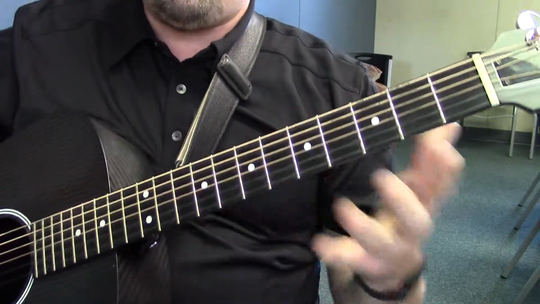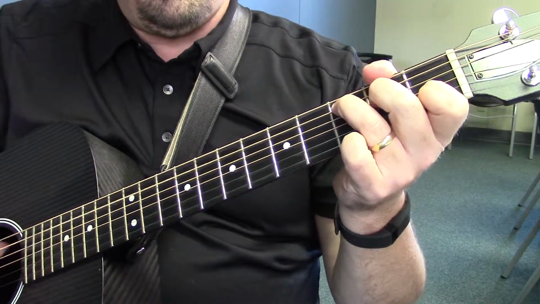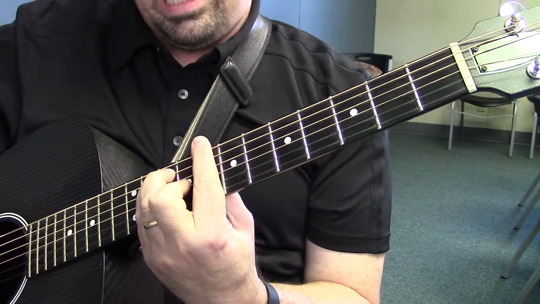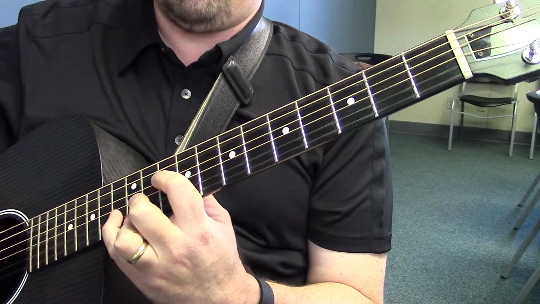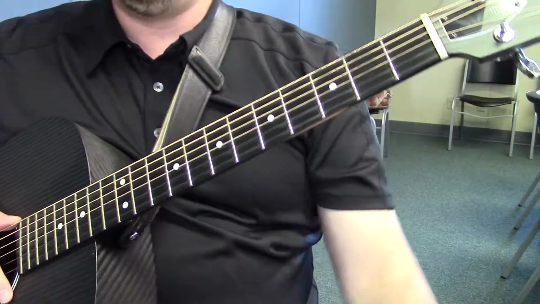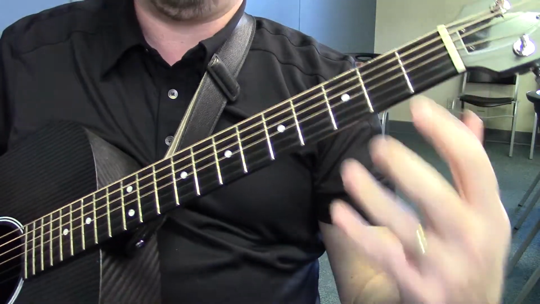So why do we call this CAGED chord theory? Well, C shape, A shape, G shape, E shape, D shape. What does C-A-G-E-D spell? CAGED. Haha. Yeah, it's great. So you have a word to actually help you remember those different shapes.